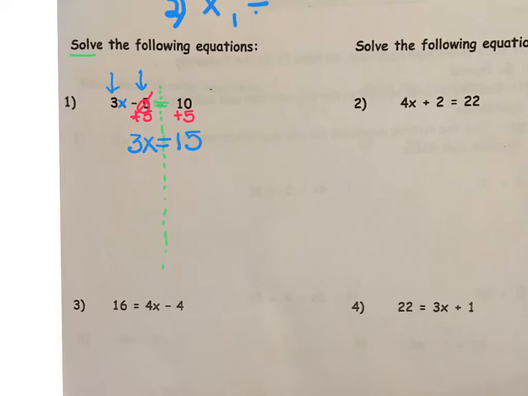Now it's time to eliminate times 3. The inverse, divide by 3. And do not do it this way. That's a no-no. Whenever we show division by 3, when we're solving equations, we use the bar technique. Divided by 3, divided by 3. This eliminates the 3, and we're left with x equals 15 divided by 3. Well, that makes 5.